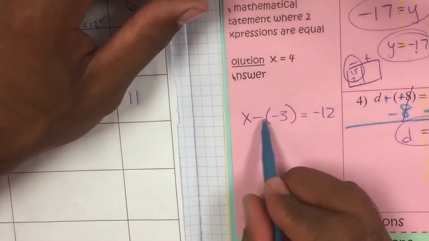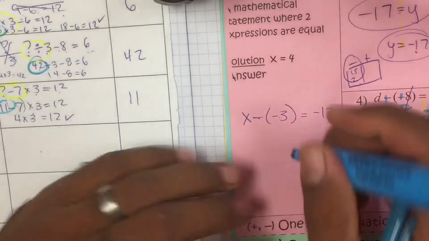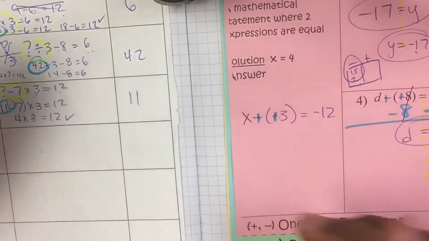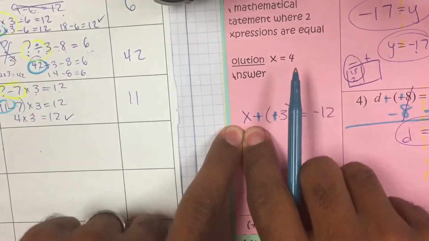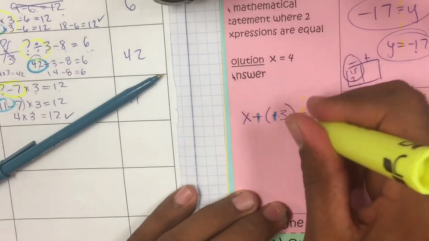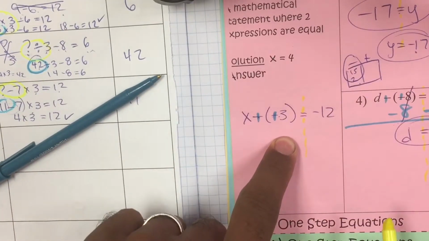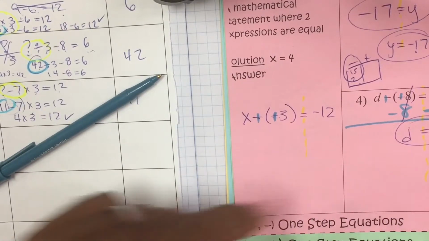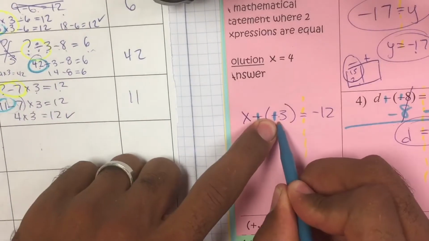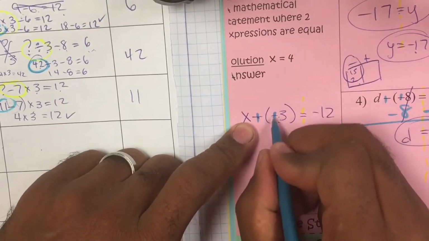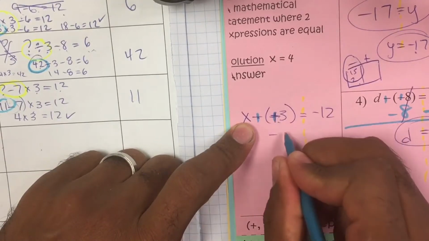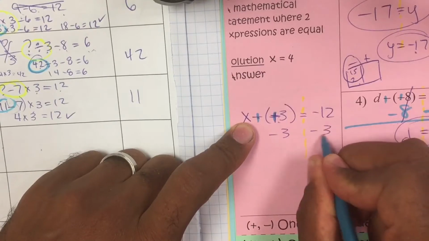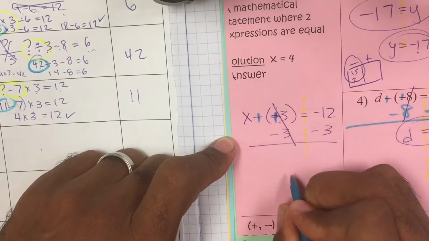All right? So now, again, I have minus minus, so plus plus. Again, I want the x to be gone. I want it to be on this side of the line. I want x here. I want the numbers over here. That's plus 3 now. Plus 3. So now I do minus 3. Minus 3. Both sides. That goes away.